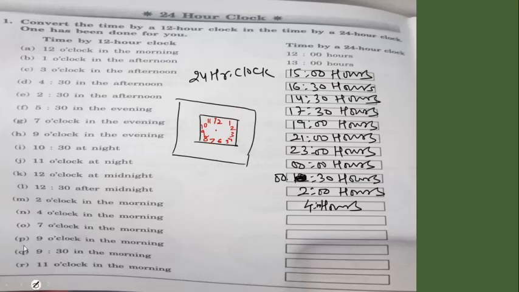First we erase it. We'll draw a larger one. Here is 12, 1, 2, 3, 4, 5, 6, 7, 8, 9, 10, 11.